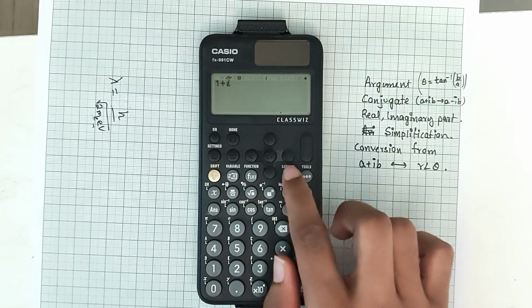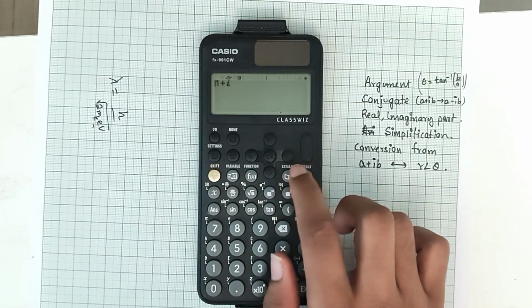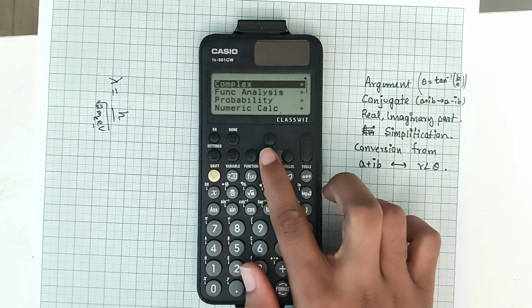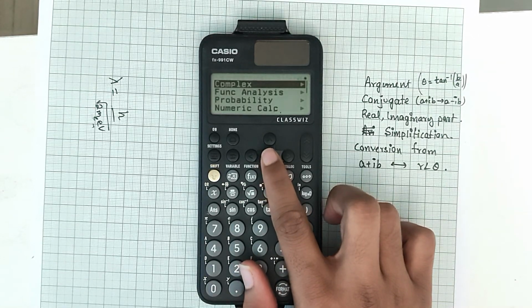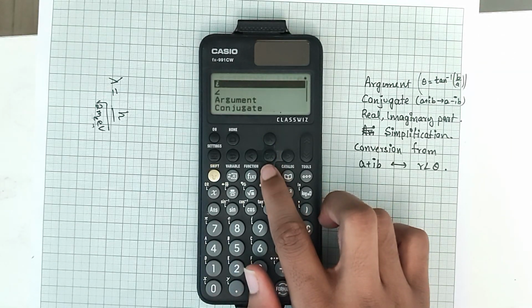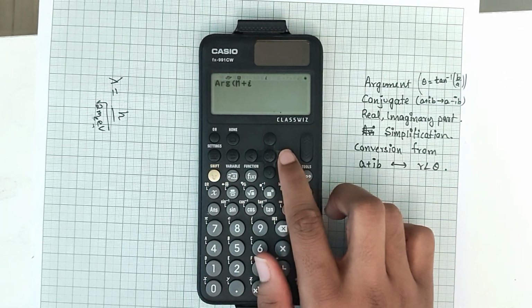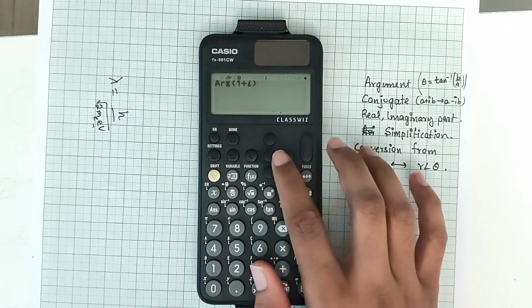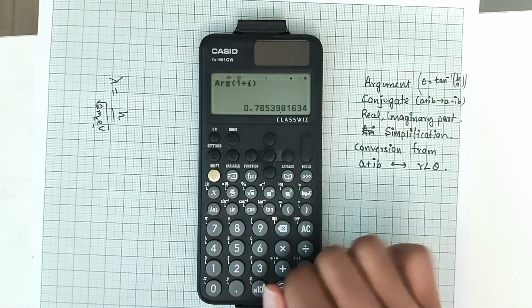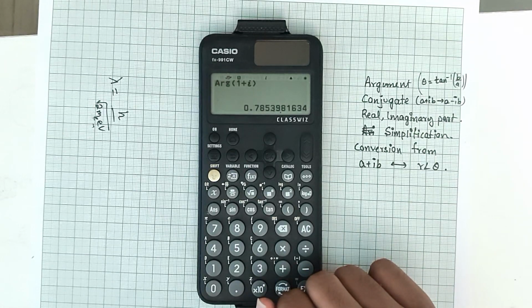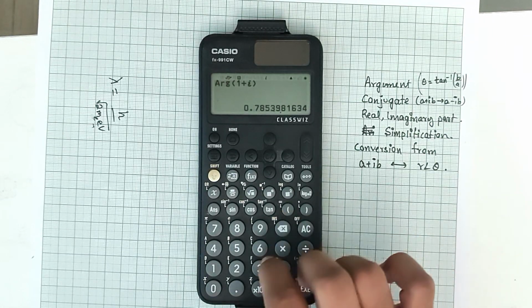Let me shift my cursor to the beginning and go to Catalog, and you'll see Complex as the first option here. So let's go to Complex and then we see Argument, and that's output onto the screen along with a single bracket. Let's close this bracket and click OK. And we see a result which is probably in radians.